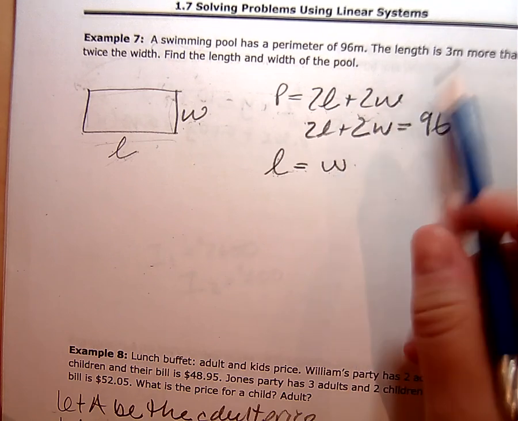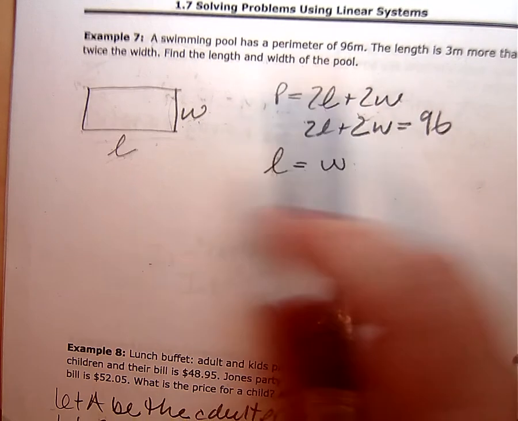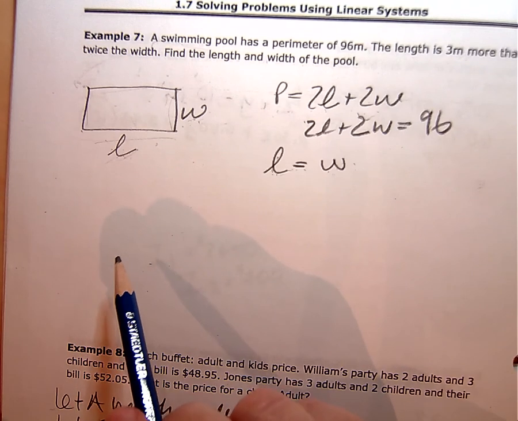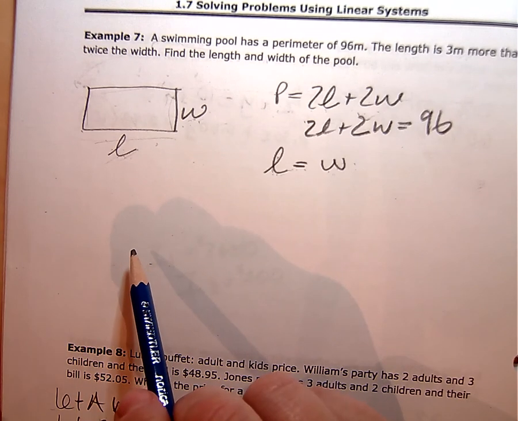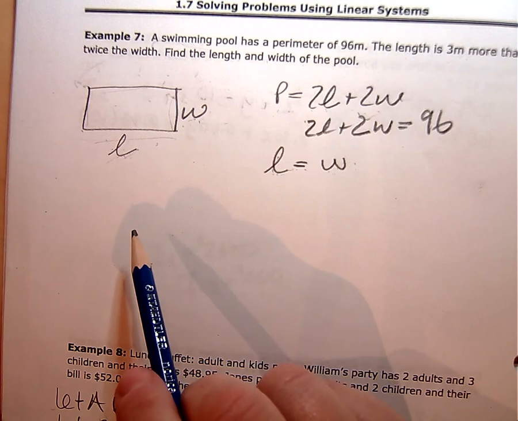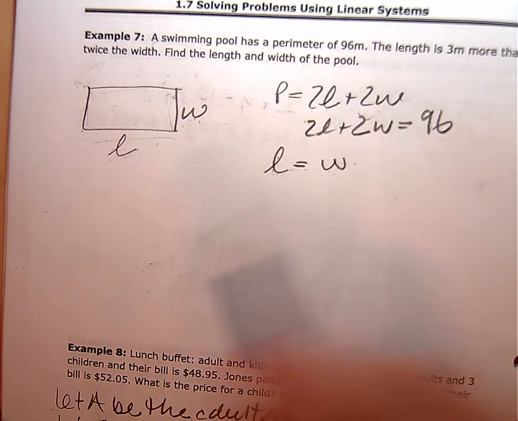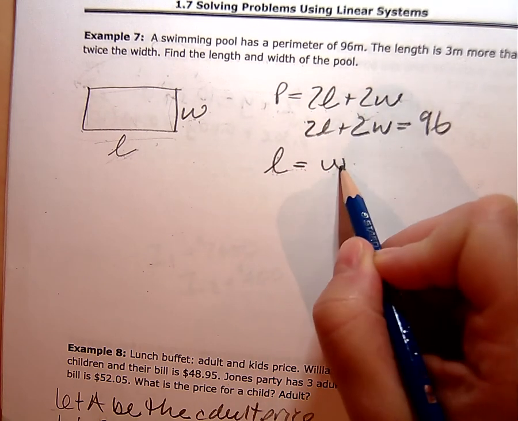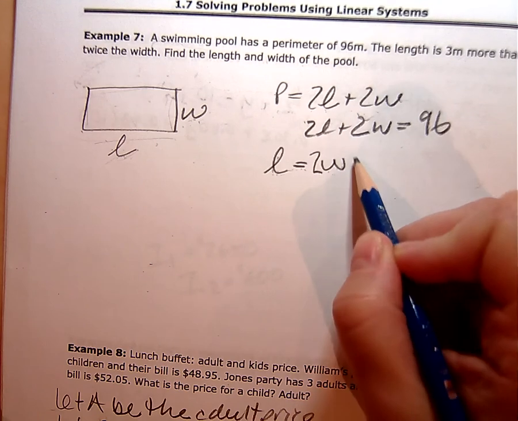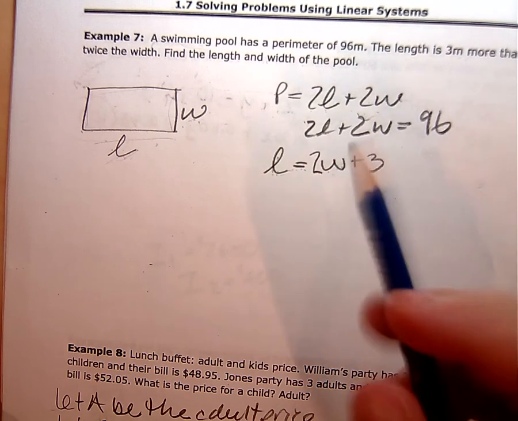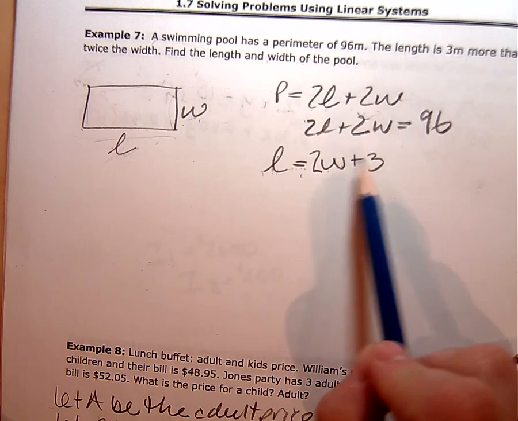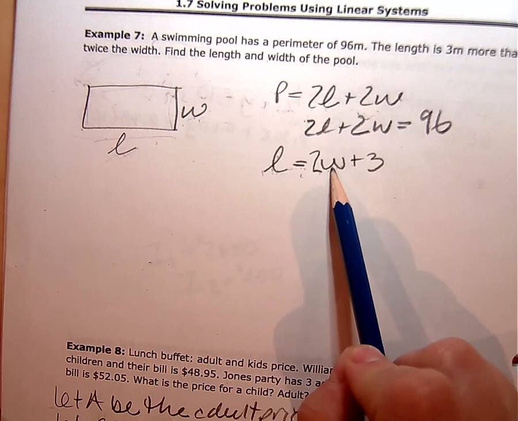Well, if the length is 3 more than twice the width, then what we've got here is the length is equal to twice the width, 3 more. So here we have the length is equal to 3 more than twice the width.